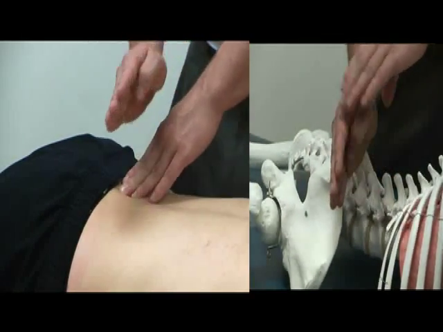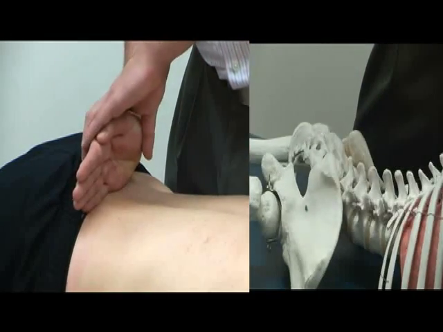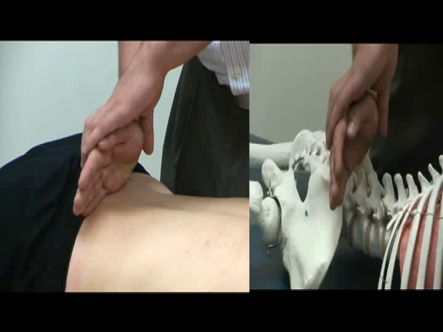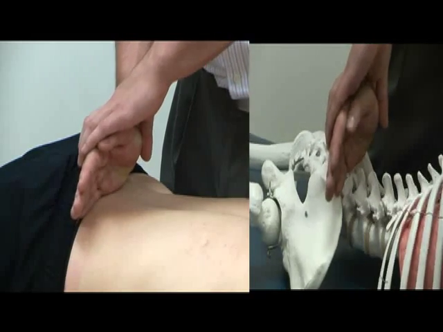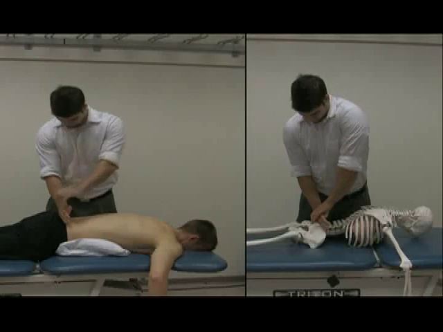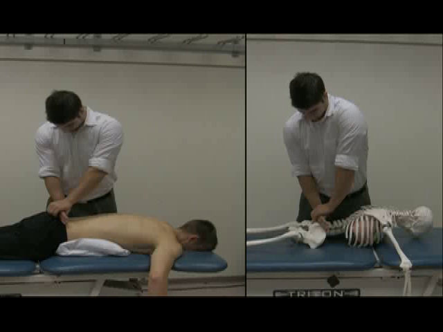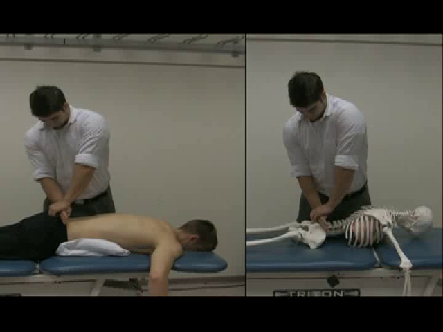The clinician then positions his most caudal hand for mobility testing. The hypothenar eminence, or fifth metacarpal just distal to the pisiform, is positioned over the spinous process of L5. The clinician's elbows should be extended with the chest directly over the hands. The other hand is used for reinforcement and is placed over the first metacarpal of the mobile hand.